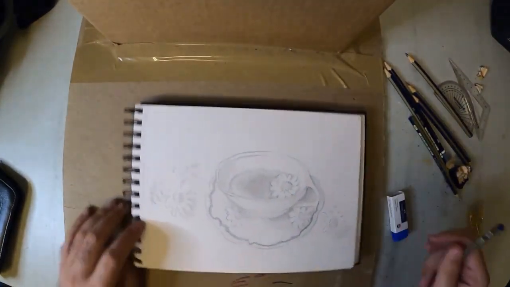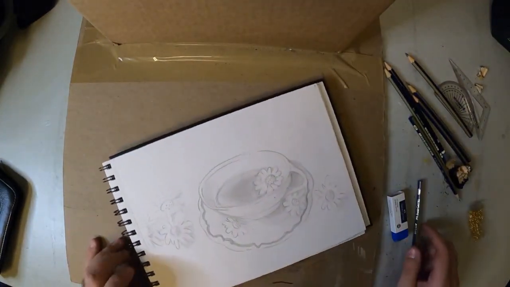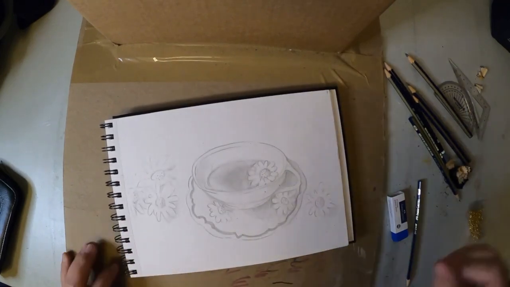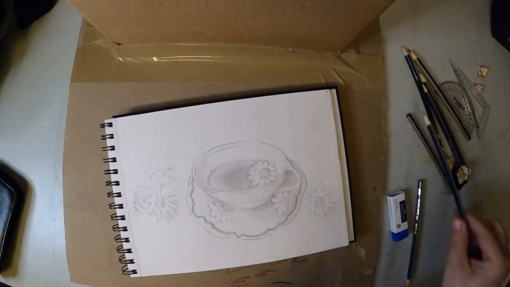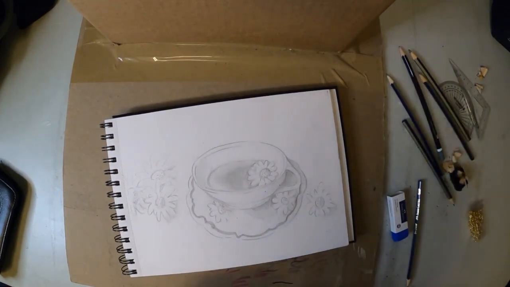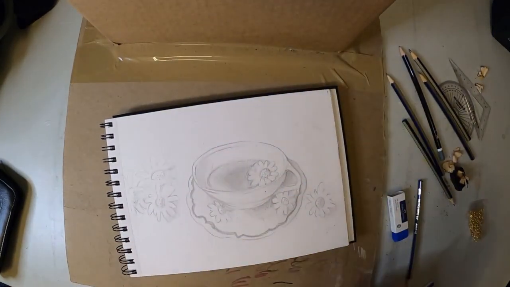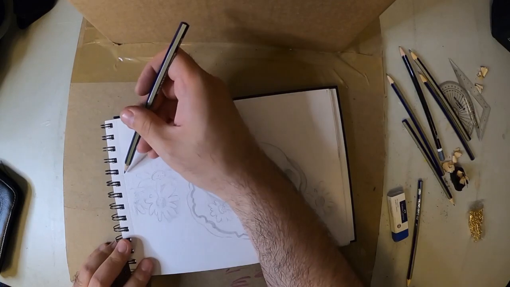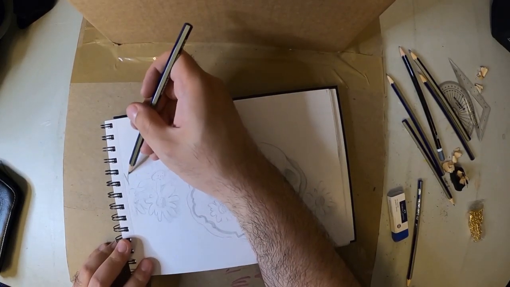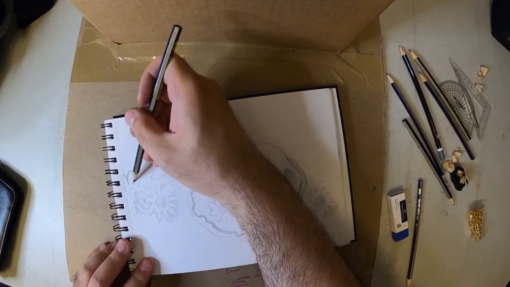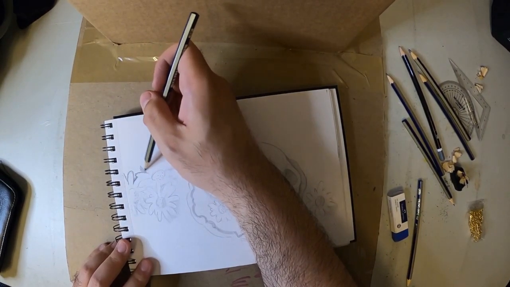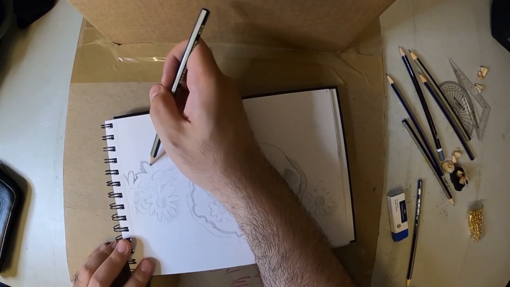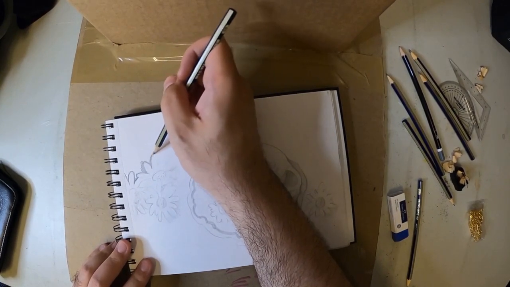What I can do, however, is maybe use a softer pencil. Maybe darken up the background a little. I don't really know how much I want to do that, though. Let's go ahead and use the softest pencil I have at the moment. Just give it a darker background. And maybe I can smudge in the detail and smudge out the marks.